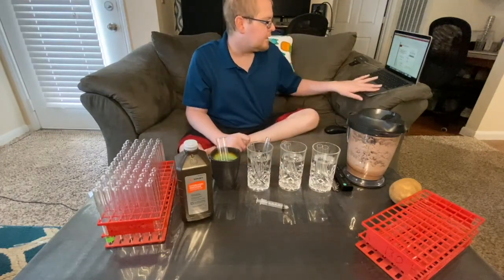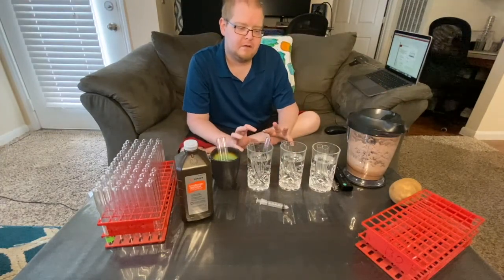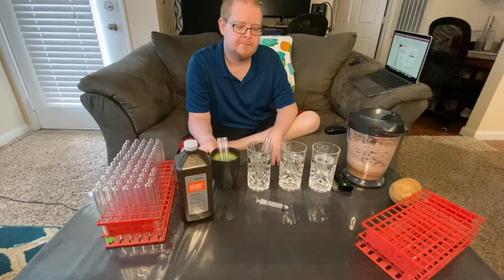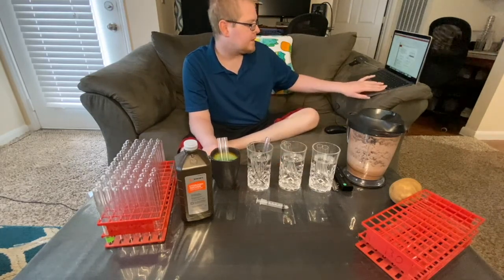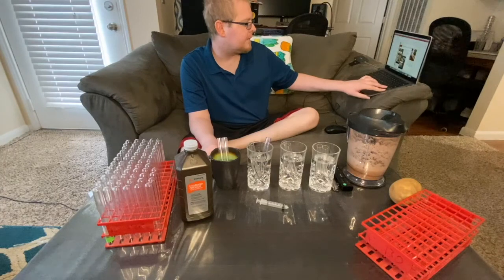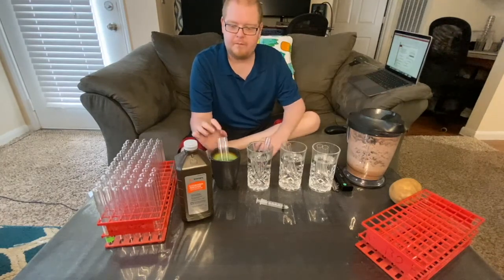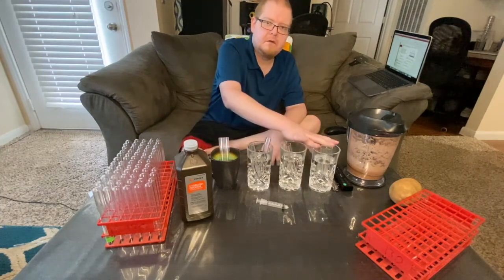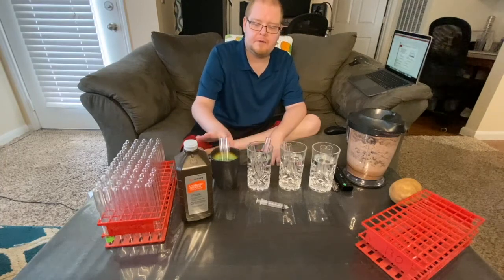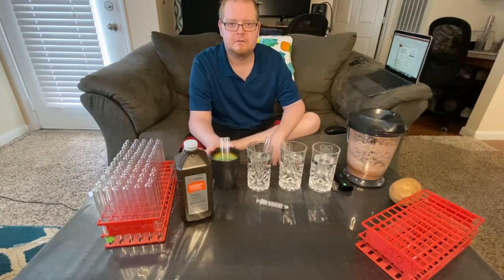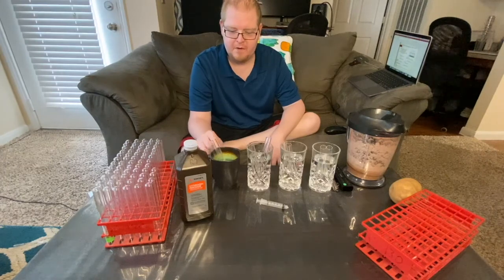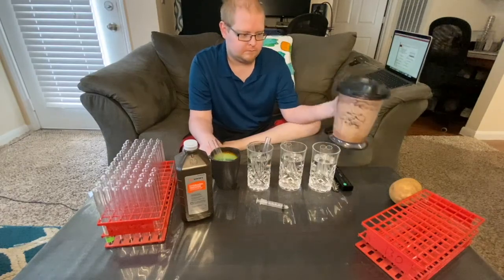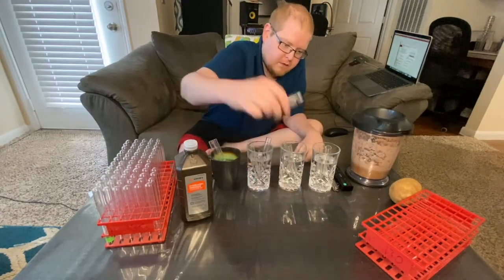Try to measure out as exactly as you can in each of your glasses. Put them into some type of bath of your water, and then you're going to put in your catalase. Let's go ahead and do some of that right now.